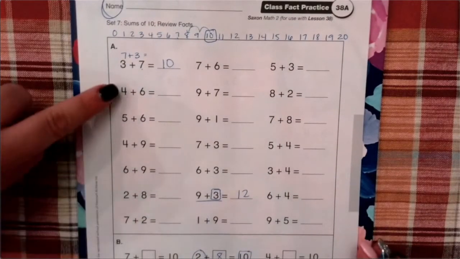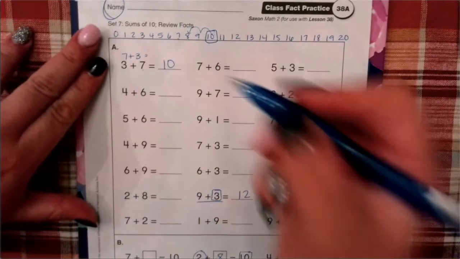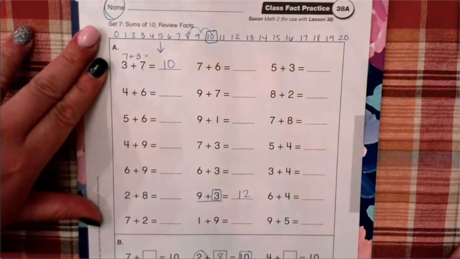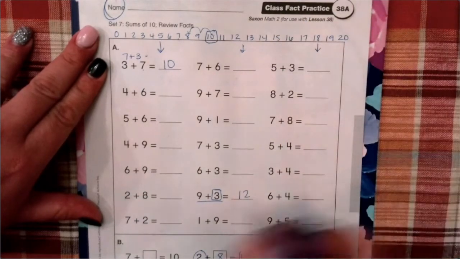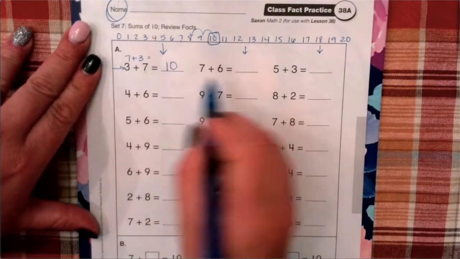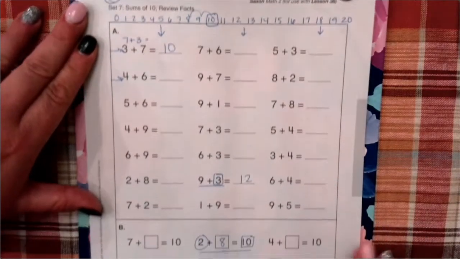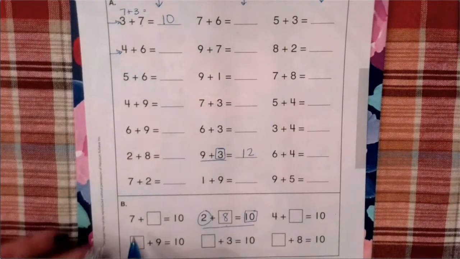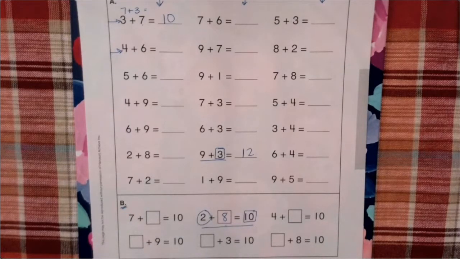All right, friends, you're going to start at part A. Do as many as you can. I would suggest doing all of the first column, then jumping to the second column, and then jumping to the third. Or if you are one that prefers to go across, I would start here, do all 3 problems, and then move down and keep going until you are done. Try to get all the way down to the bottom. Try really hard to get all the way to group B today before the time runs out. All right, your 2-minute timer begins now.